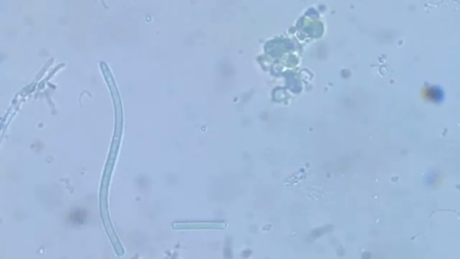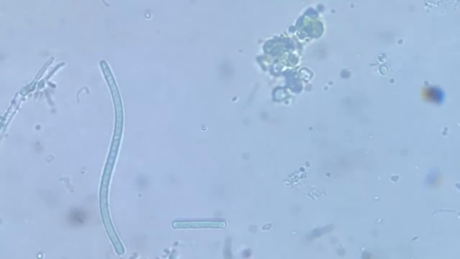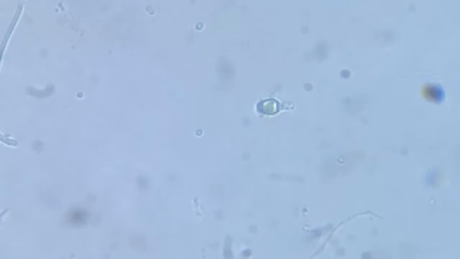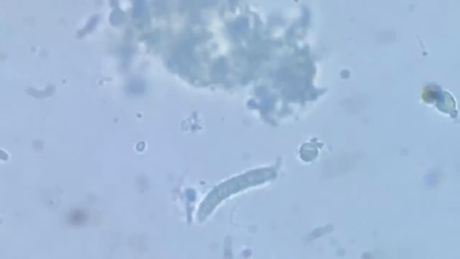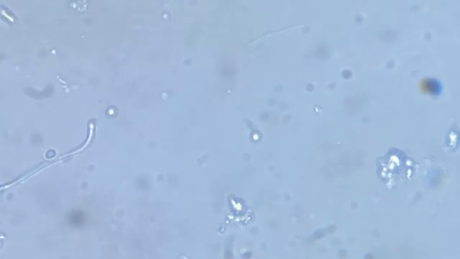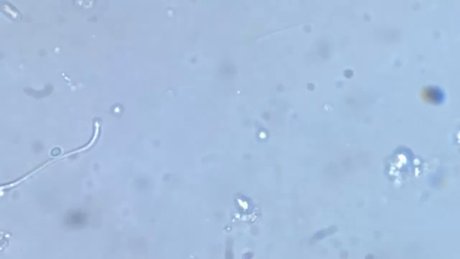Nothing more. Those worms are really tricky to find, though they are very large, but since they are very thin and almost translucent, transparent, it's very difficult.